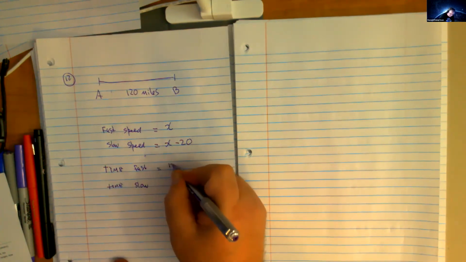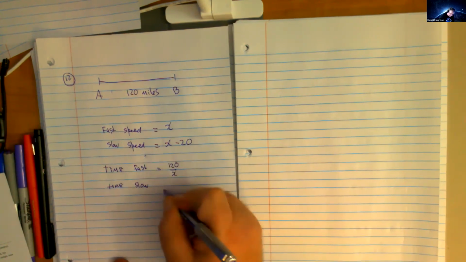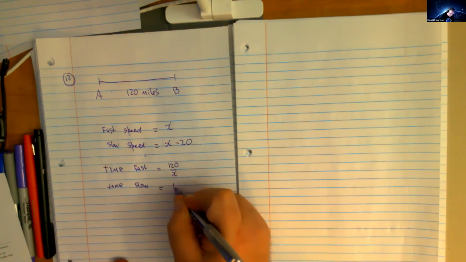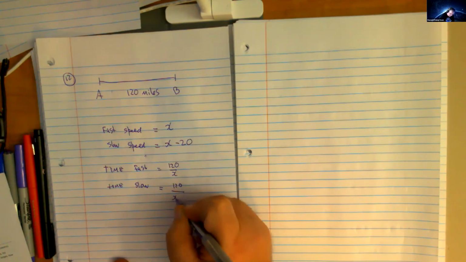As I read a bit further, the return trip took 3 hours longer. Okay. So I'm now going to find what the time for the fast one is. I'm going to find the time for the slow one. And in this case, it's 120 over X, and 120 over X take away 20.